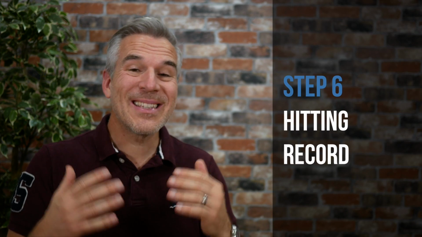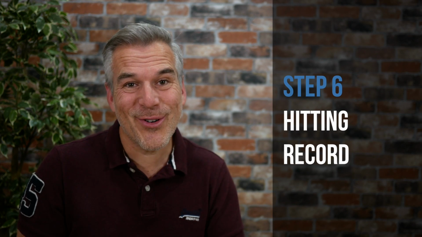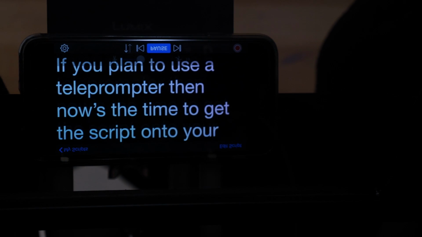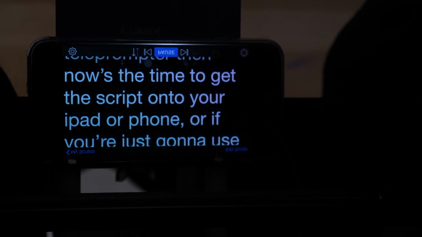Okay, so now we're on to step 6, which is hitting record. Now, if you've worked through this in batches, you'll have a high-level document or a Trello board and a word-for-word script ready to go. So let's get recording. If you plan to use a teleprompter, then now's the time to get the script onto your iPad or phone.